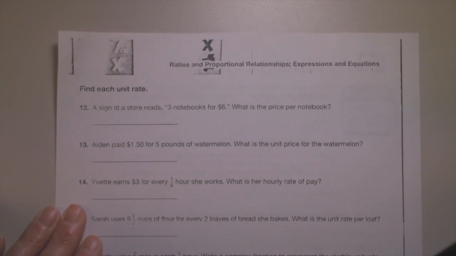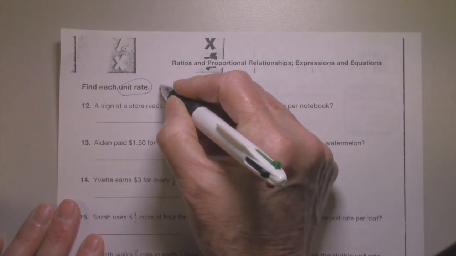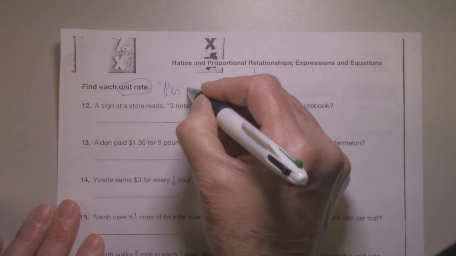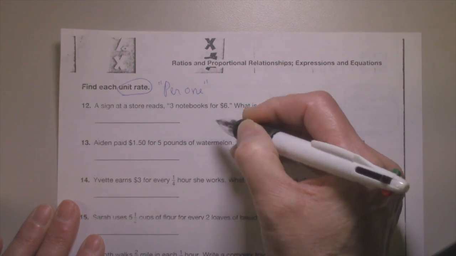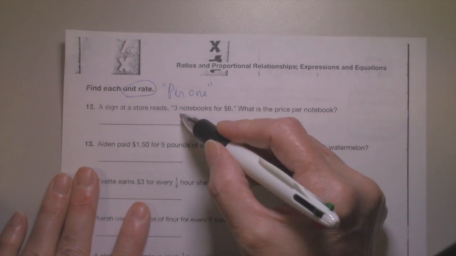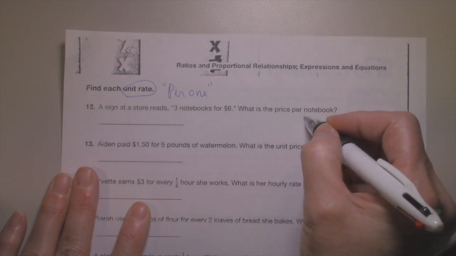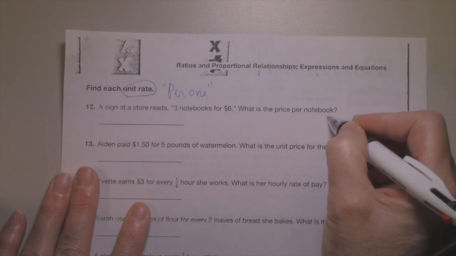Let's see. What's it say up here? Find each unit rate. So unit rate, you remember, is per 1. All right. A sign at a store reads 3 notebooks for $6. What is the price per notebook?